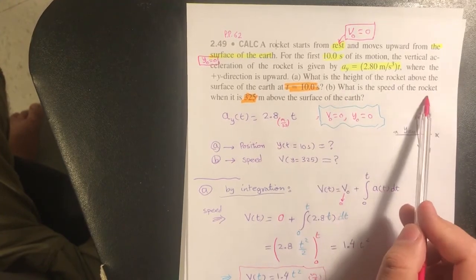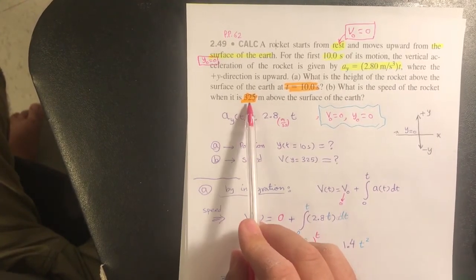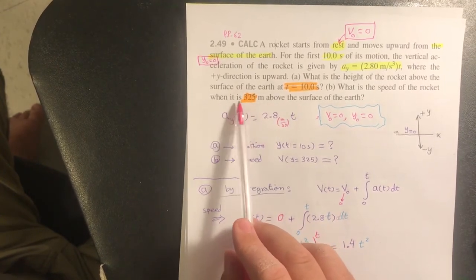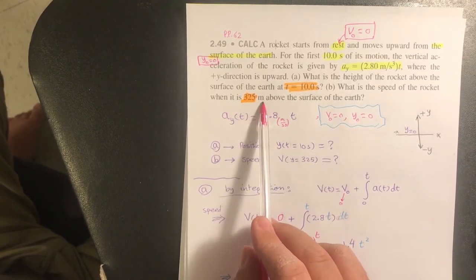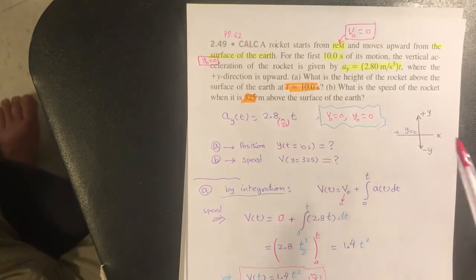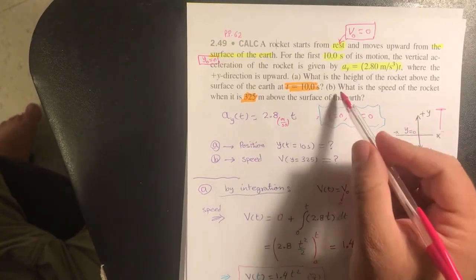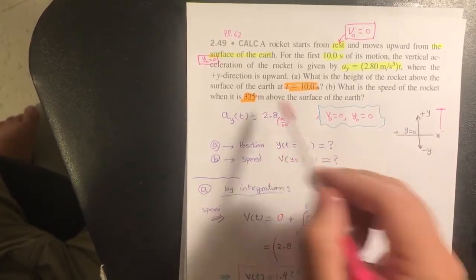What is the speed also when it is 325 meters above the surface of the earth? So we know the altitude of that rocket, but we don't know the time. We need the speed at that moment.